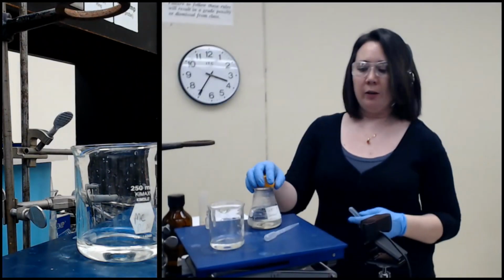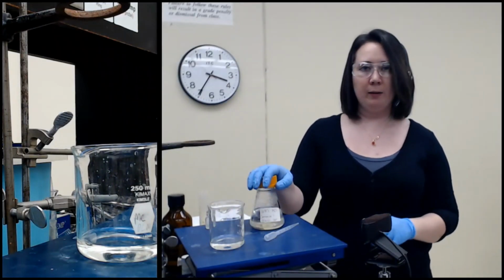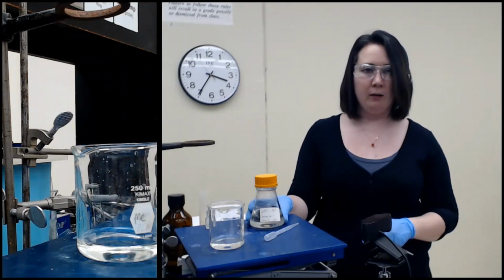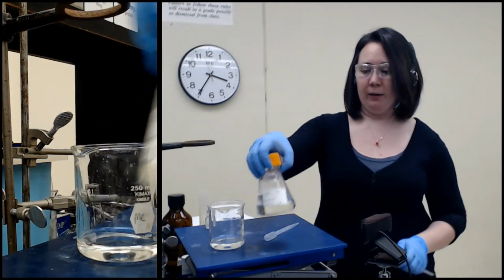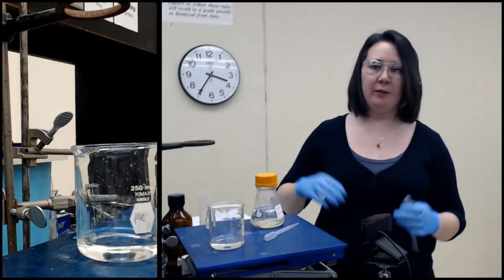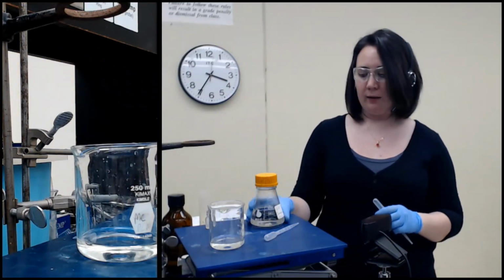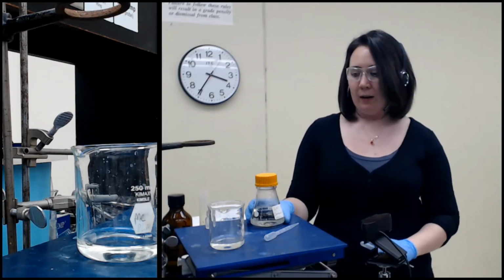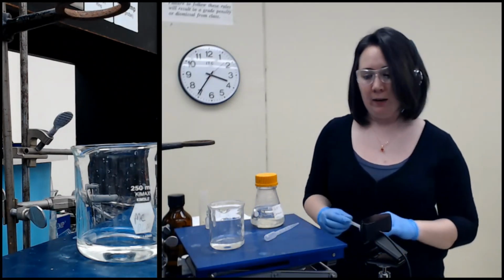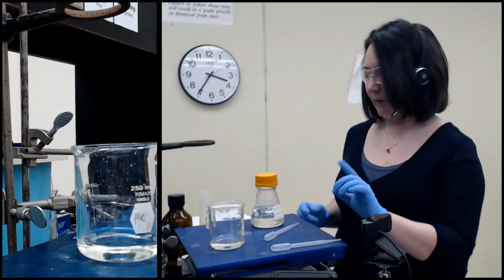Okay. So I went and grabbed the 6 molar HCl. I prepared it earlier. You might still be able to see some of the bubbles because it got pretty hot when I mixed it. I took our stock concentrated HCl and diluted it down to 6 molar. And that's what I'm going to use to acidify our aqueous layer.